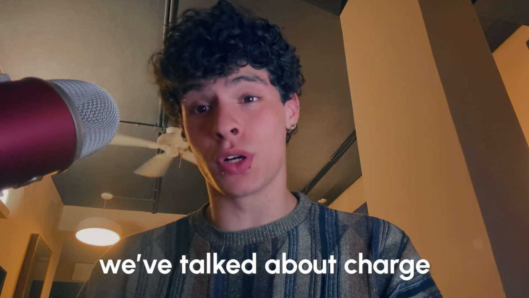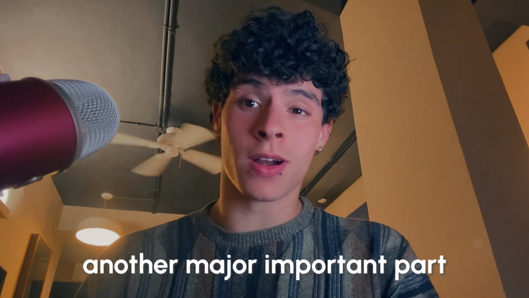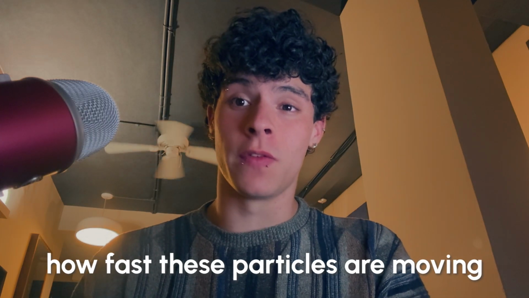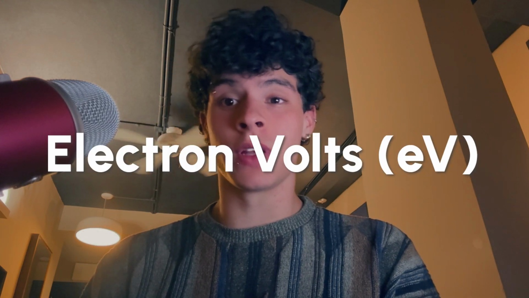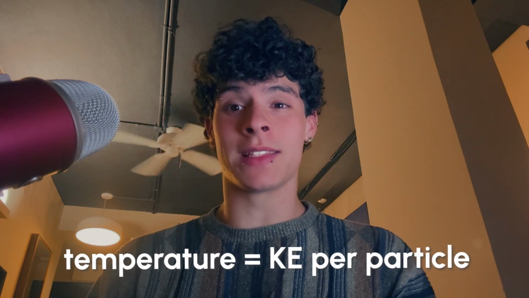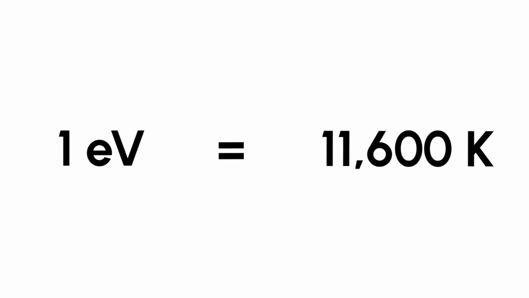So far, we've talked about charge. But for fusion, another major important part is energy: how fast these particles are moving. In most science, we measure things in Celsius or Kelvin, because that scale makes sense for the experiments. But in plasma physics, and especially in fusion, temperature is often measured in electron volts, or eV. This is because temperature at this scale really means average kinetic energy per particle. 1 electron volt corresponds to a whopping 11,600 Kelvin. Fusion plasma is roughly around 10 kiloelectron volts, or 100 million Kelvin.